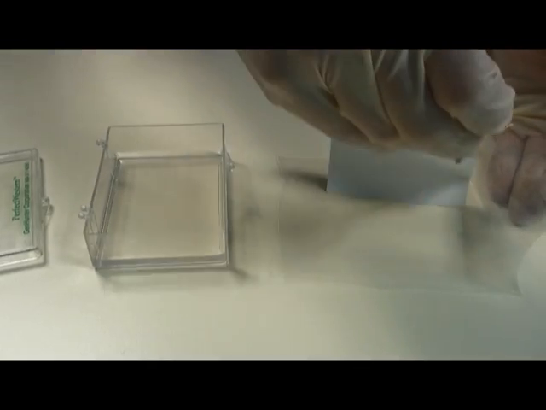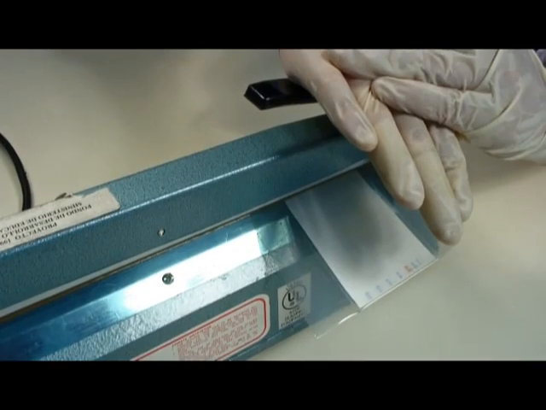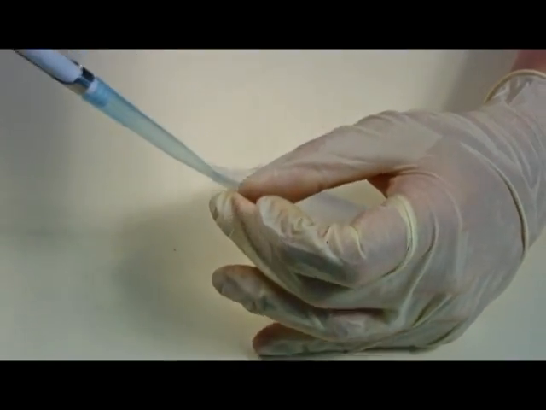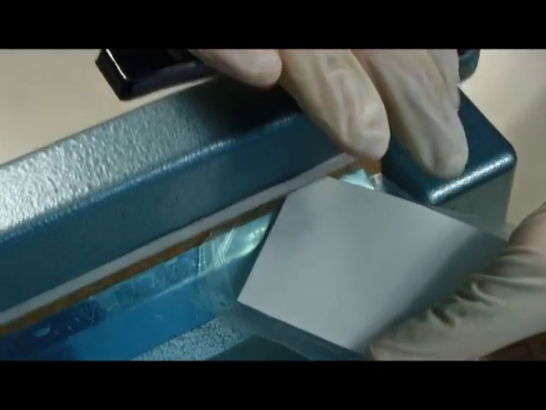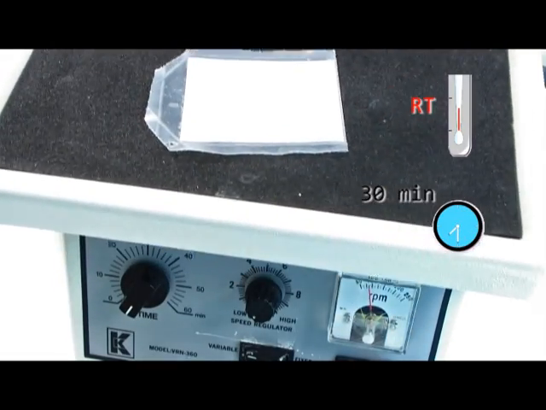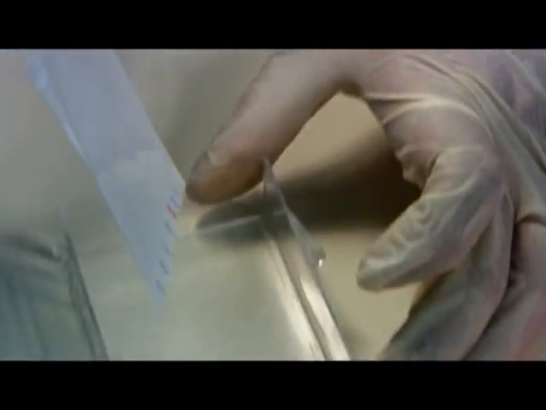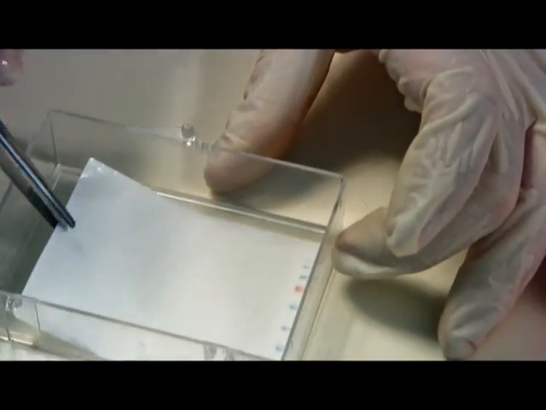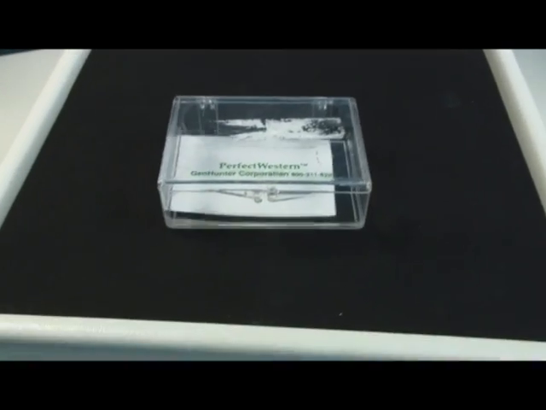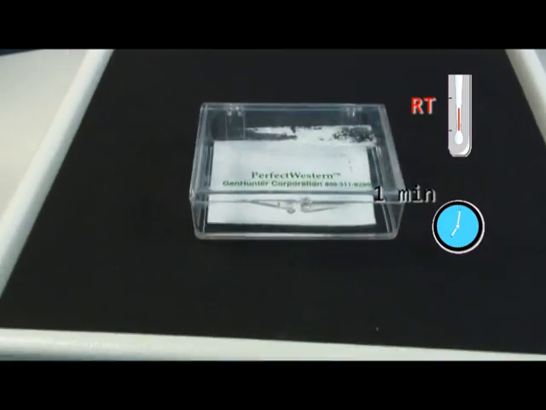Place the membrane in a new plastic bag. Seal it. Through a hole, add the secondary antibody with P1000. Seal the bag and incubate under the same conditions for 30 minutes. After cutting the bag and discarding the contents, place the membrane in a container and wash it in washing solution. As before, wash 3 times, 1 minute each.